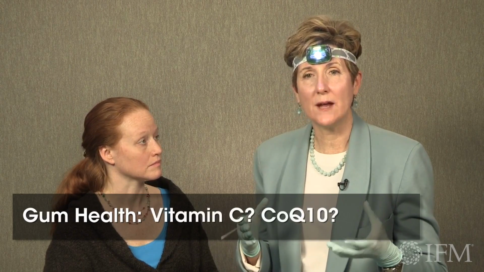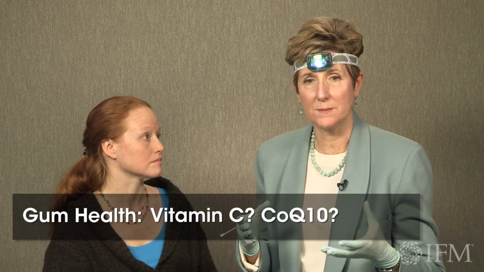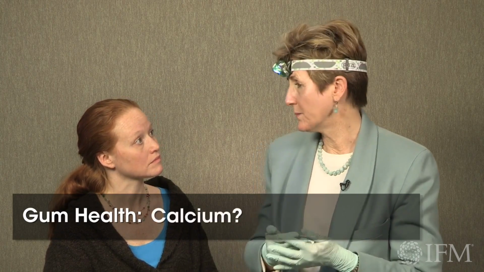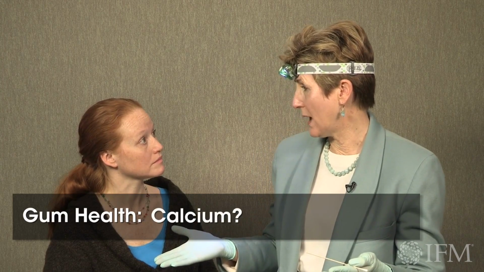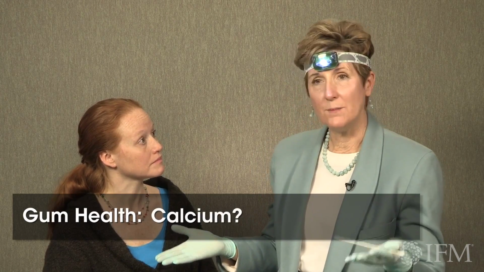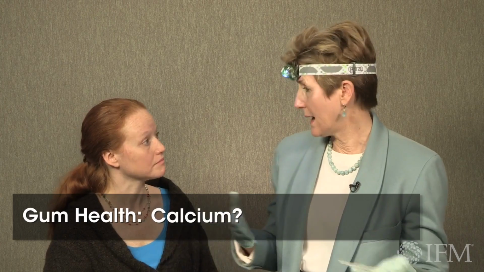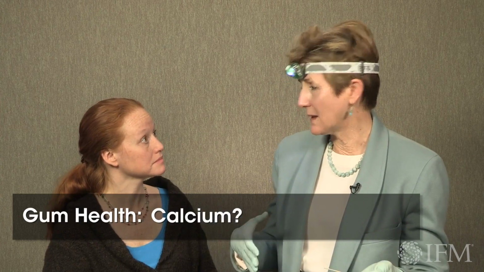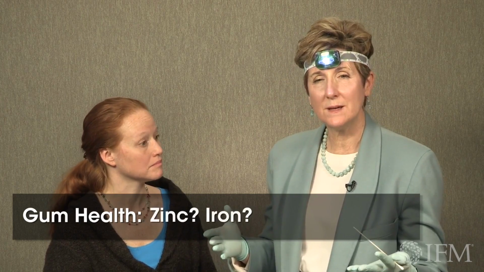In terms of antioxidants, vitamin C and CoQ10 are critically important when it comes to gums. And finally, the minerals, calcium, which was interesting, as you said, at the end of your pregnancies, your gums were bleeding more. Again, calcium is something that women are typically depleted in towards the end of pregnancy. So calcium, zinc, and iron are also very, very important as we consider healthy gums.